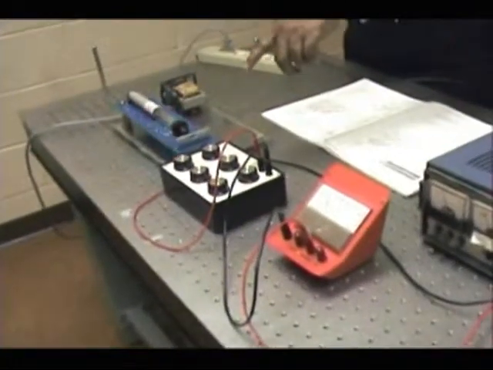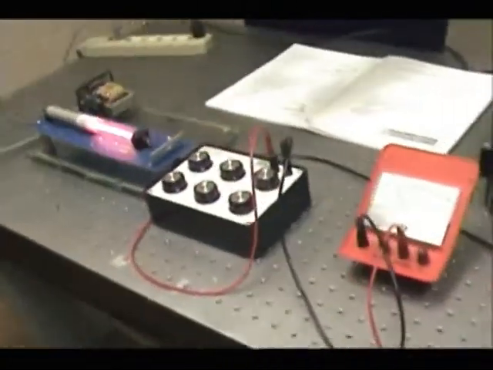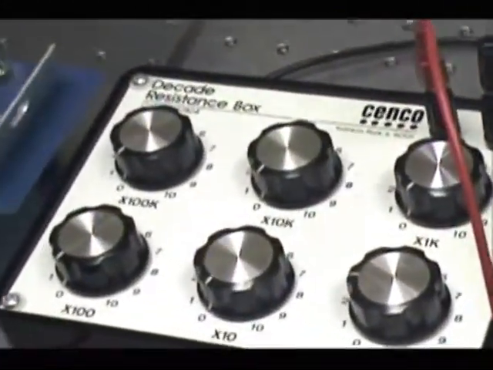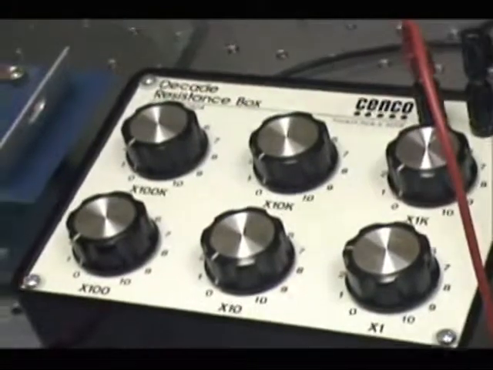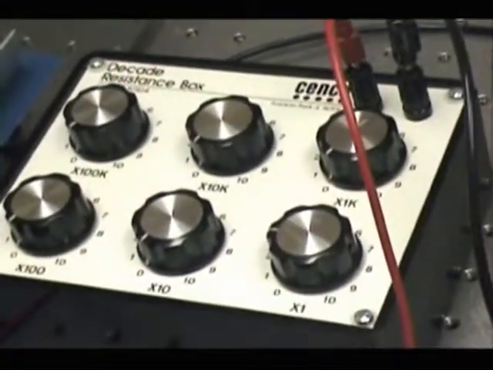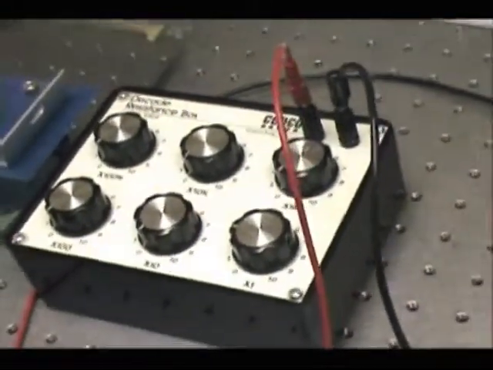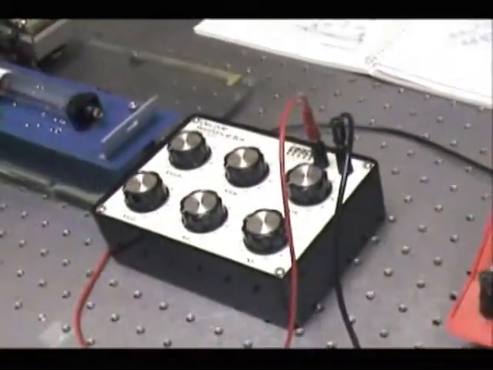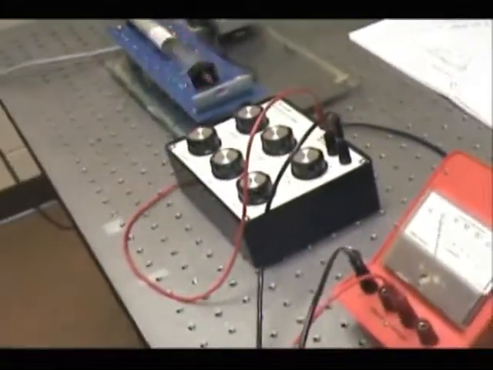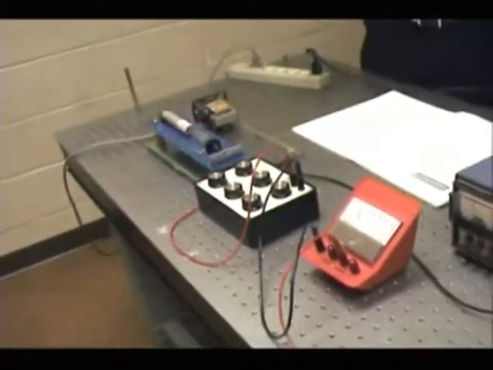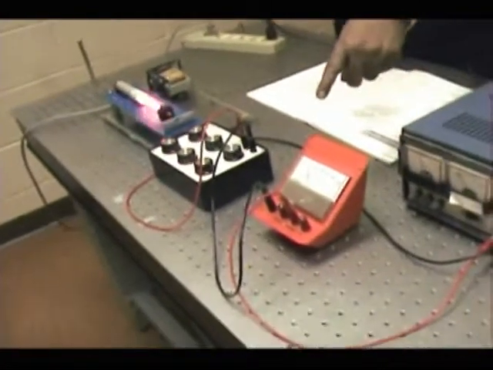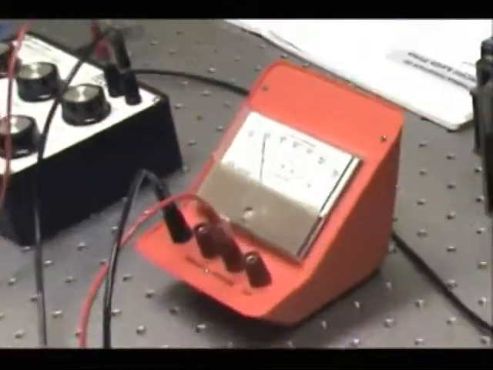Then we have a resistance box with which we can change the resistance in the circuit, such that we can reduce the current, and by reducing the resistance slowly, step by step, you can increase the current inside the tube such that the power output will be there. And correspondingly, with a milliammeter, we can measure the current also.